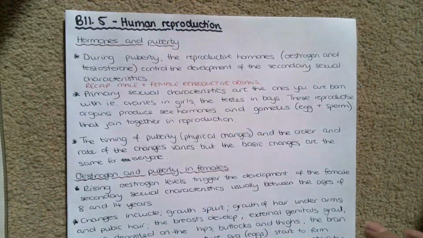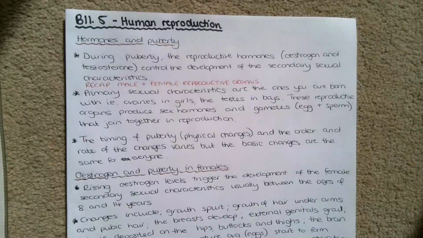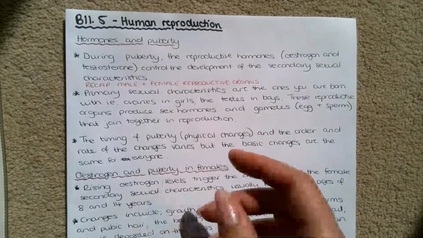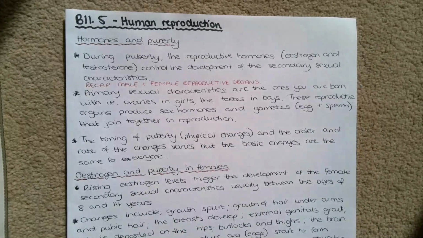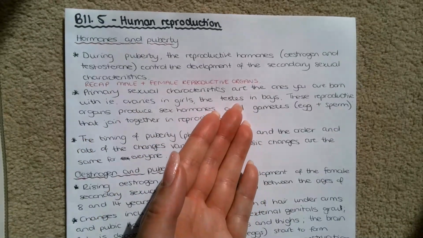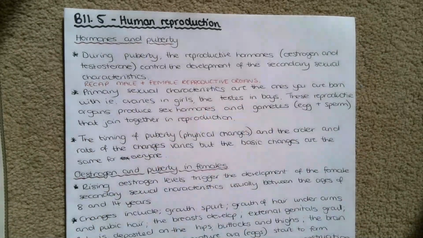The primary sexual characteristics are the ones that you're born with, i.e. ovaries in girls and testes in boys. These reproductive organs produce sex hormones and gametes. The gametes are the sex cells, so sperm and egg, that join together for reproduction. Estrogen is made in the ovaries and testosterone is made in the testes.